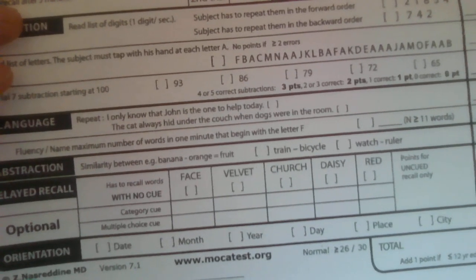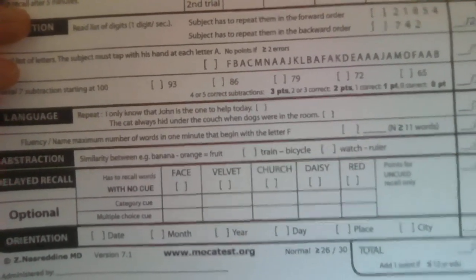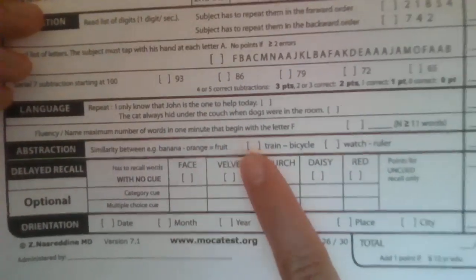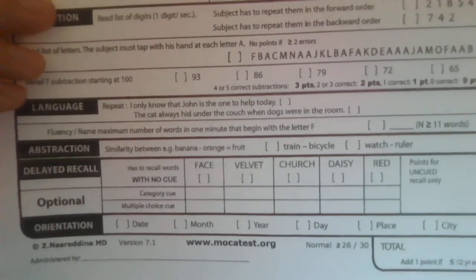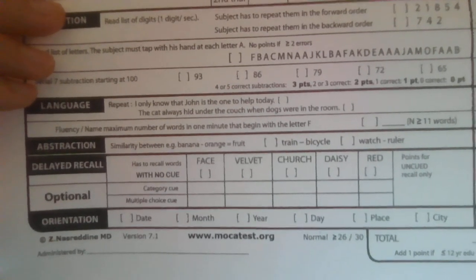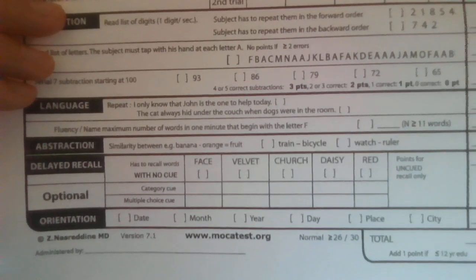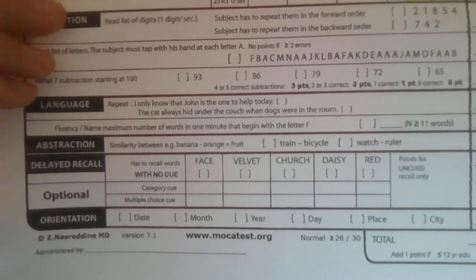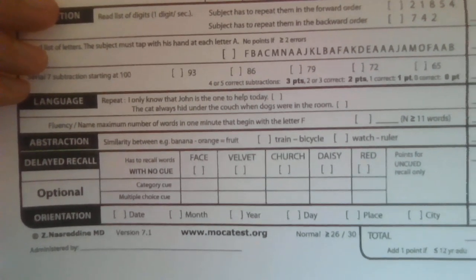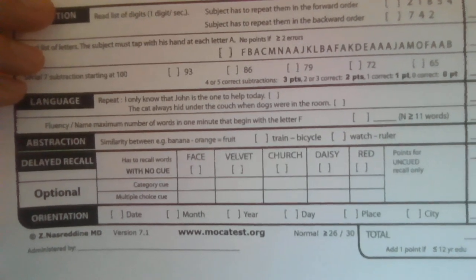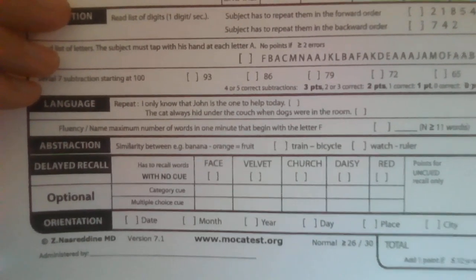The next section is abstraction. So you're going to explain that each pair of words basically has something in common, and you're trying to get them to tell you what these words have in common. So you're going to give them an example. Tell me how an orange and a banana are alike. If the subject answers in a concrete manner, you say only one additional time, tell me another way in which those items are alike. If they don't give the appropriate response, which we're looking for is fruit, then you say, yes, but they are also both fruit. And you don't give any additional information or clarification.